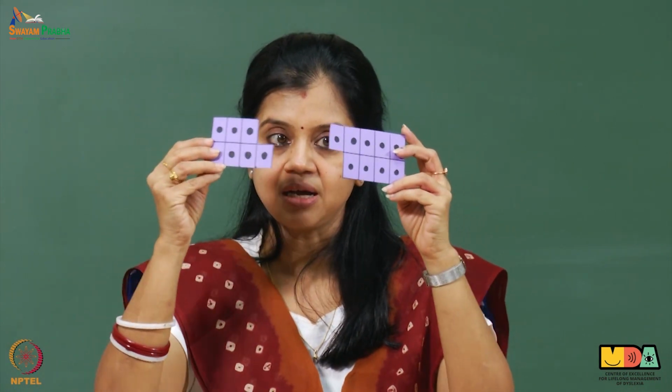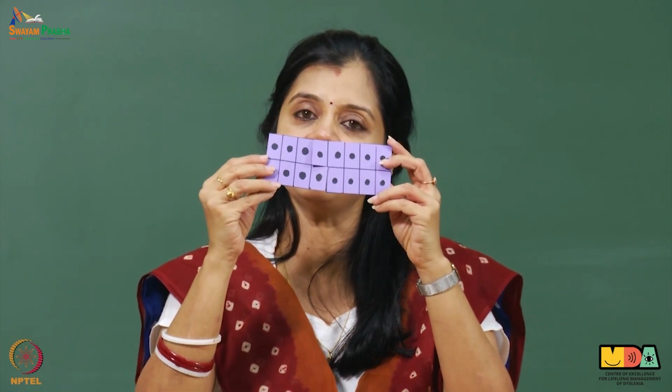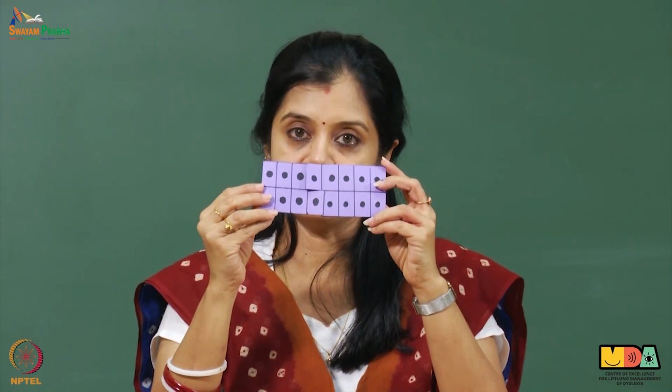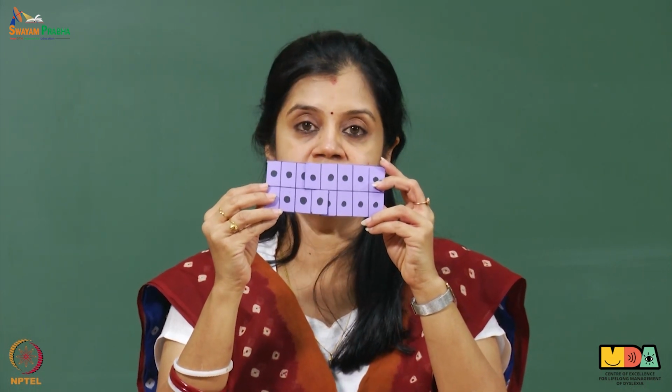So, what happens when I add two odd numbers? I have one odd number, I have another odd number. Let us put them together. What happens? The card becomes even. Yes, one odd number added to another odd number will give you an even number, and all even numbers are divisible by 2. So, once we use manipulatives like this, the child will definitely not get confused between an odd number and an even number.